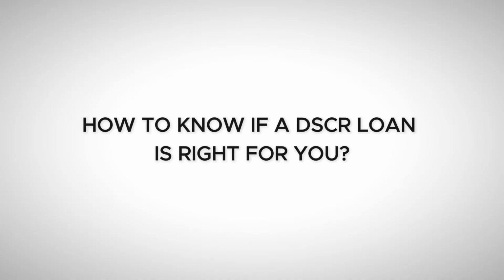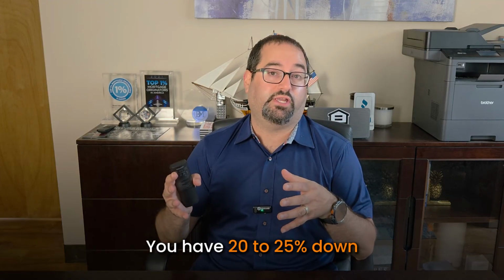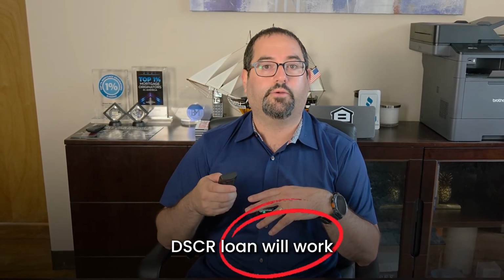Now let's talk about what you need to discuss and what you need to think about to know if a DSCR loan is right for you. If you're buying rentals and you have 20 to 25% down, then that's a great indication that this might work for you. If the properties that you're looking to buy cash flow or the homes that you already own have a positive cash flow, meaning that the rental income is more than the expenses, then that's a good indication that a DSCR loan will work. If you want to scale your portfolio quickly without dealing with all the extra paperwork and W-2 forms, then this is a great option for you.